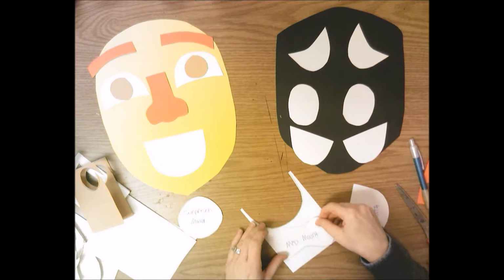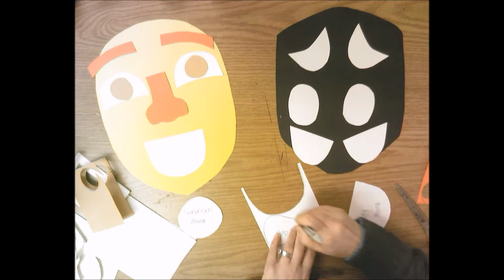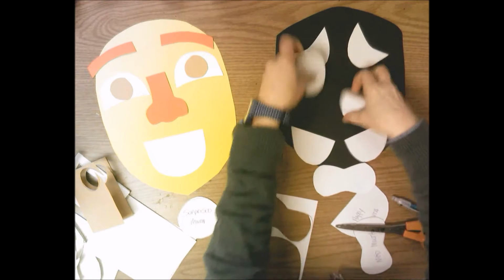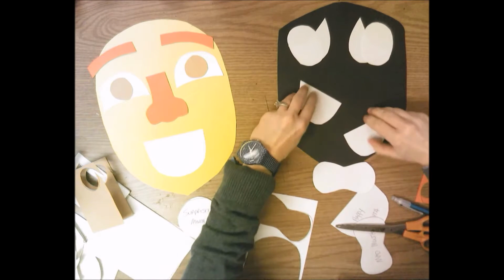Now if you're doing a mad mouth, you need white for a mad mouth because they're kind of gritting their teeth. And so you would trace the mad mouth and you would cut that out. And so these are the mad eyes. We'll move those out of the way. These are the mad eyes. And this would be the mad mouth.